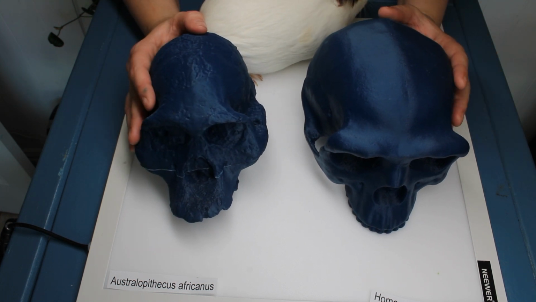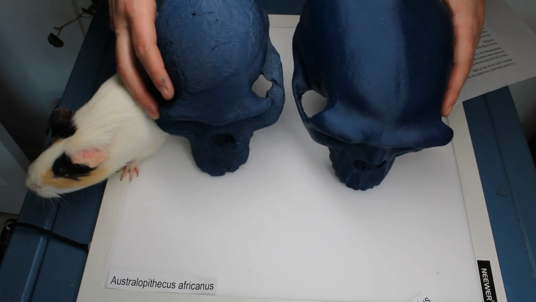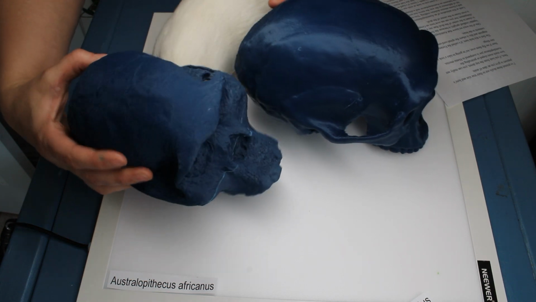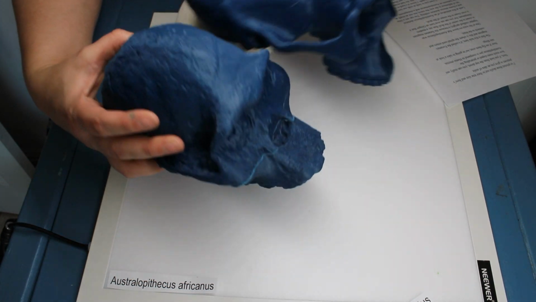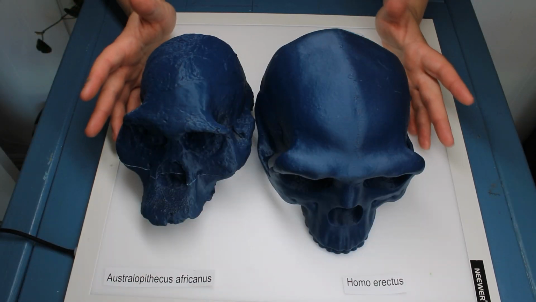Now, if we're looking from the top down, you can see how much more sloping the face is for Fred than it is for Ginger. So the Australopithecus skull slopes a lot more than the Homo erectus skull. Now we're going to flip them over and look at two things.